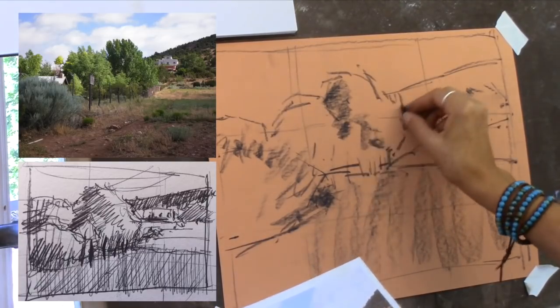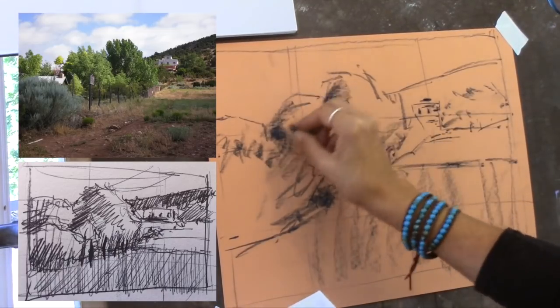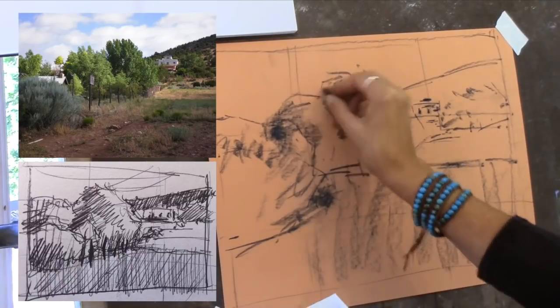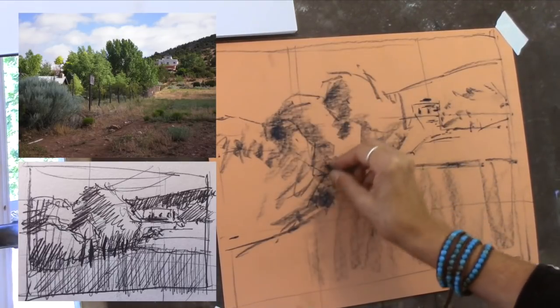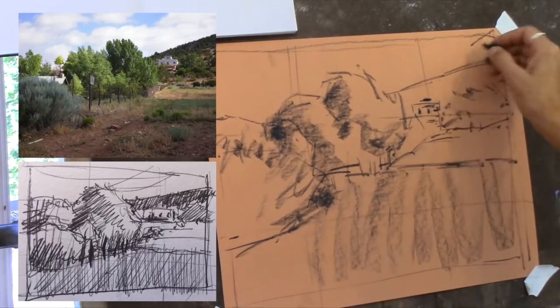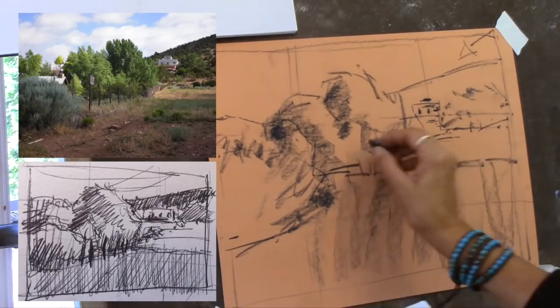That's pretty good for my drawing stage of the game here. I can say a couple little things about the value and the direction of light. So I'm really saying that the light is coming from up and above. That's helpful.